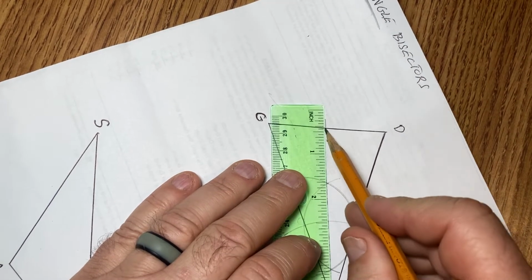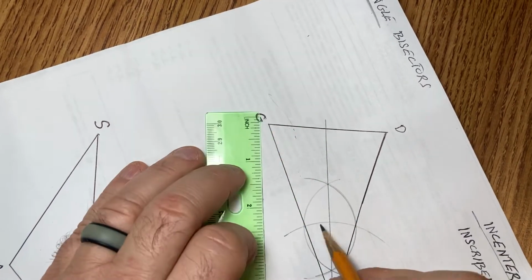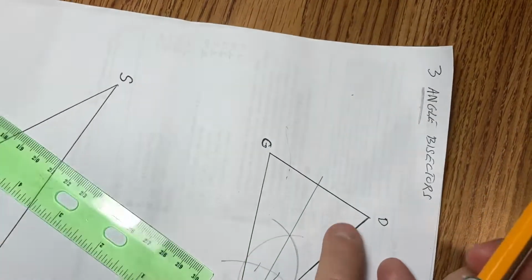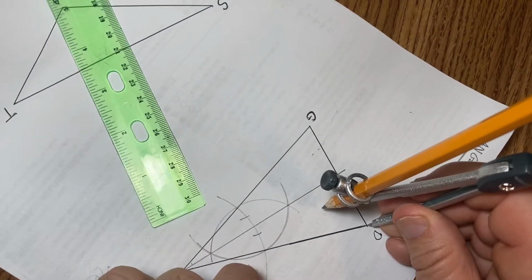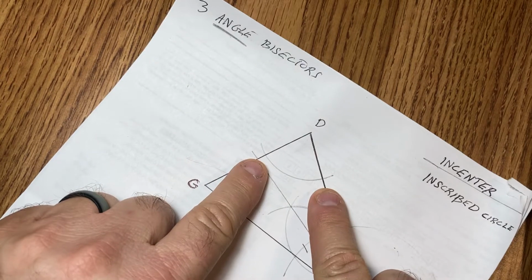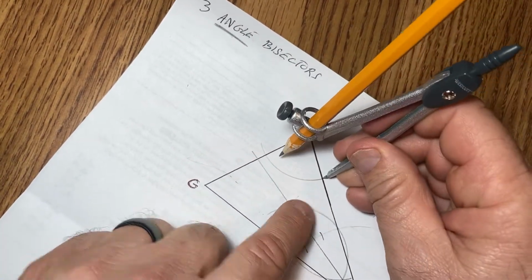Okay. Boom, boom. There's one angle bisector. Do it again for this one, angle D. Swing an arc that goes through both sides. Using these two points of intersection, act like you make a perpendicular bisector between those two points.